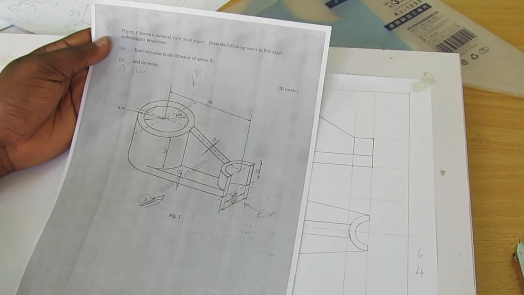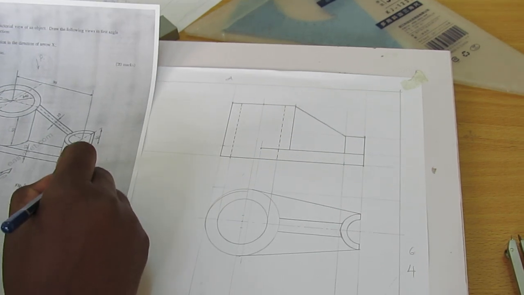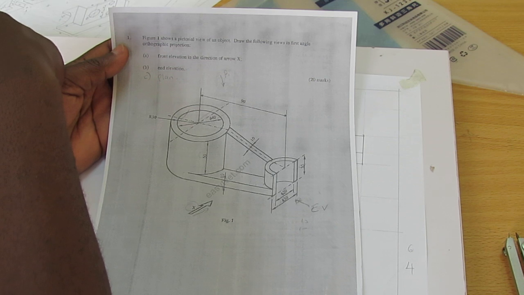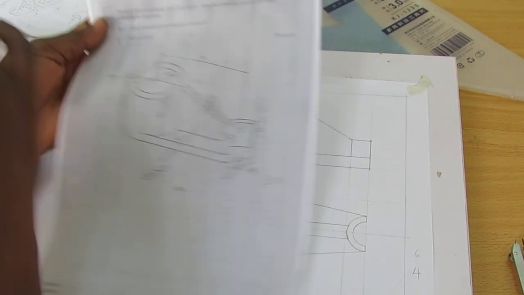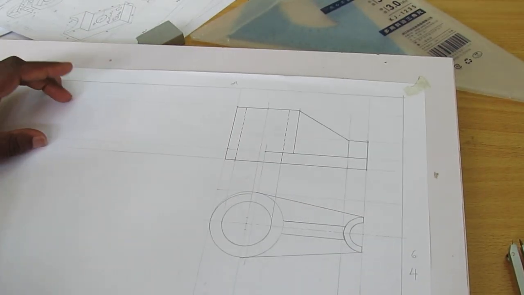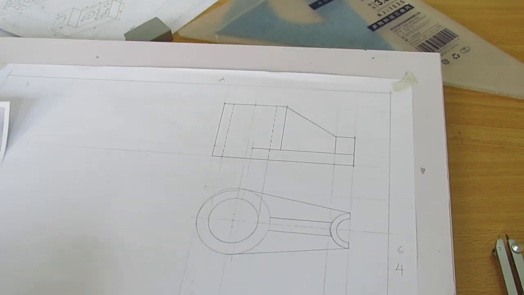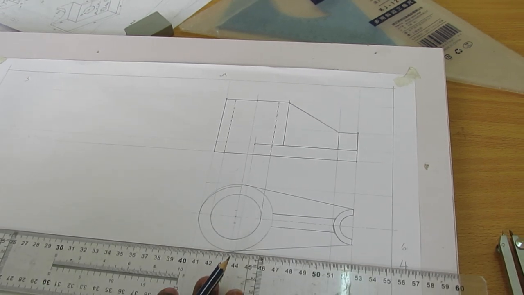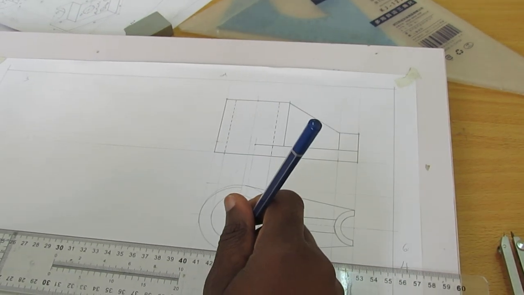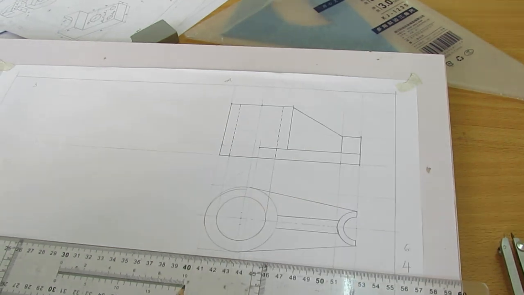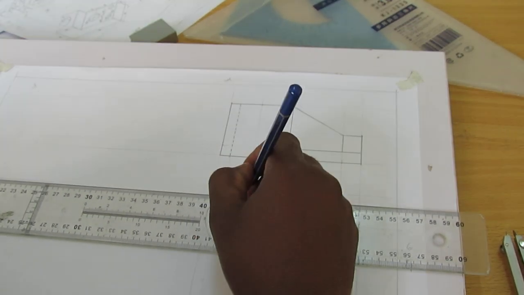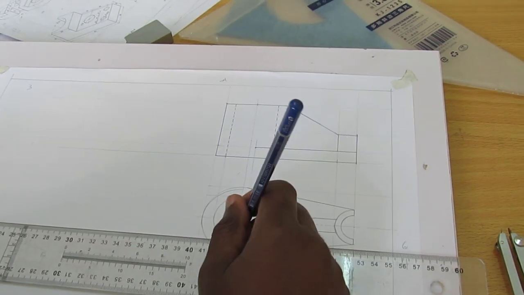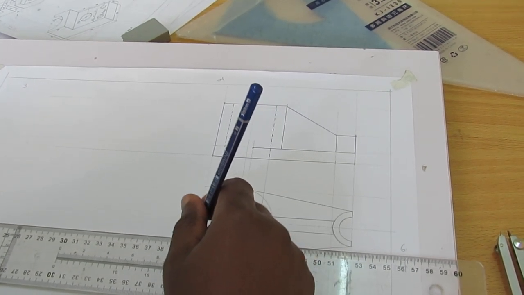So let us work on the end elevation. When we see an end elevation from this side, when it's in first angle, it will appear on the other side of the front view. So that's why I drew these lines to this side. I want to put it on this side here. First things first, I'll take these lines here as my construction lines to this side here. This larger cylinder will come to this side here. This one will also come to this side.